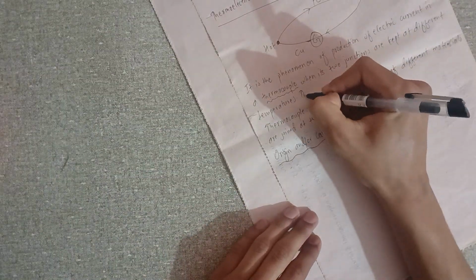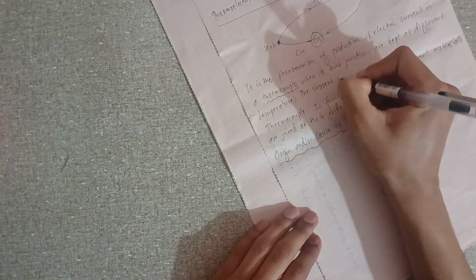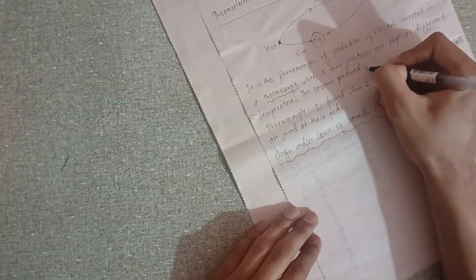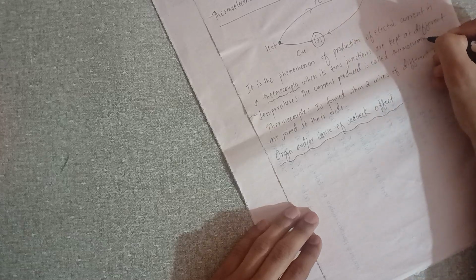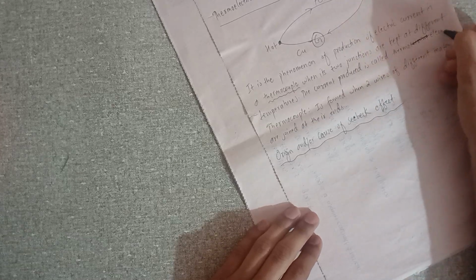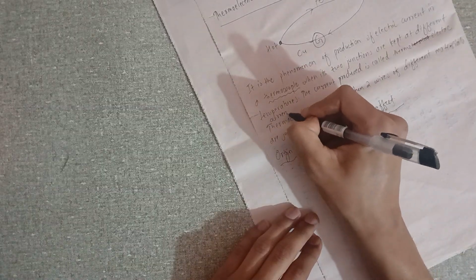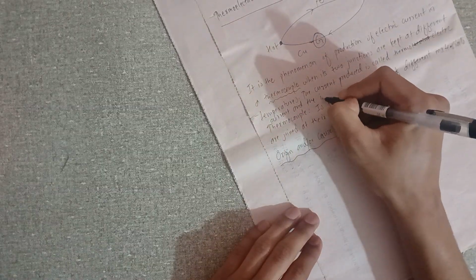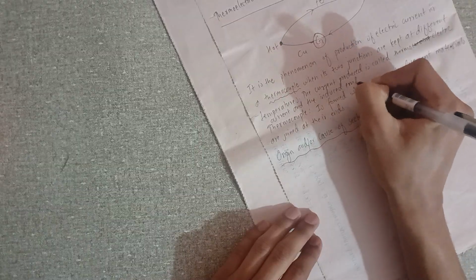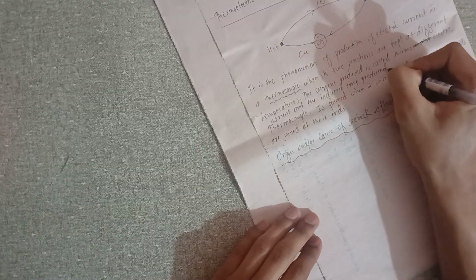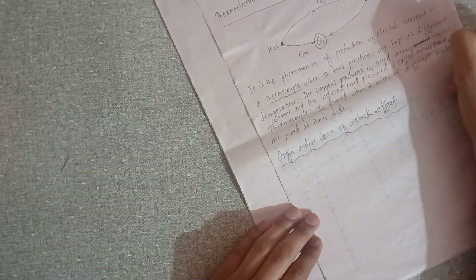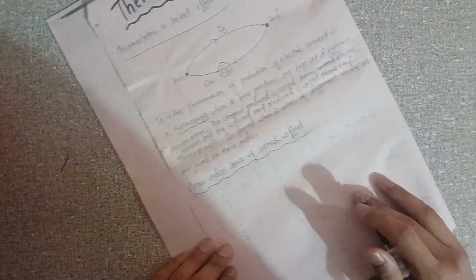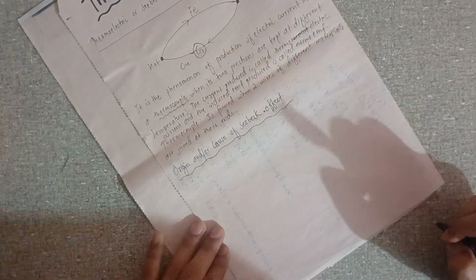And by the way, the current produced is called thermoelectric current, and the induced EMF produced is called thermo EMF. That's what you all need to know. So now we are going to the next portion, and that is origin and cause.